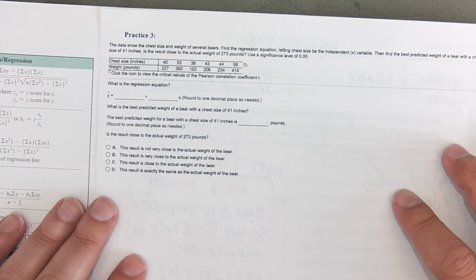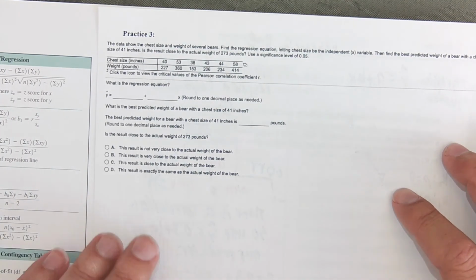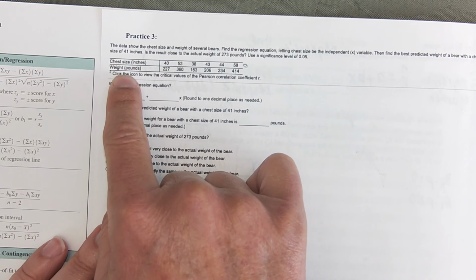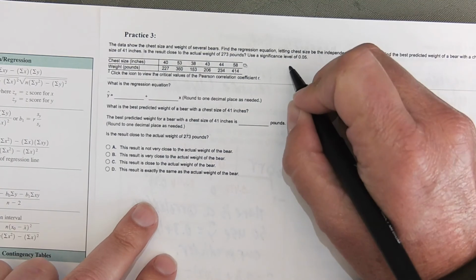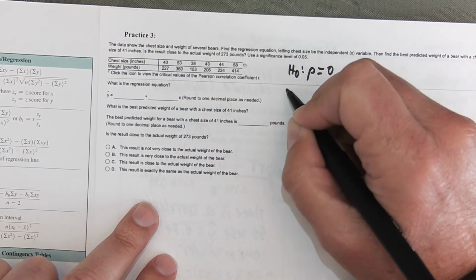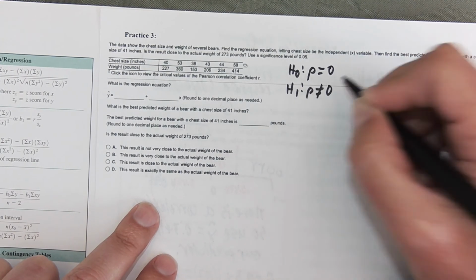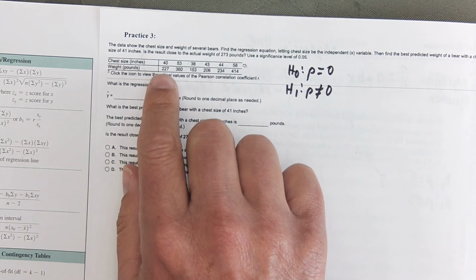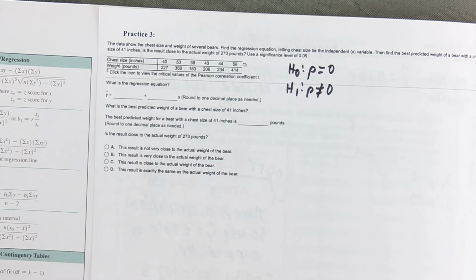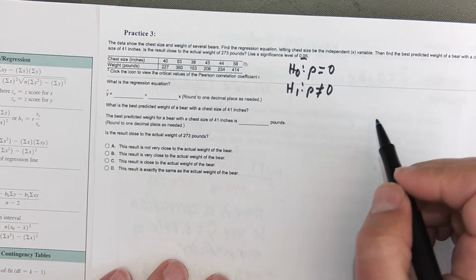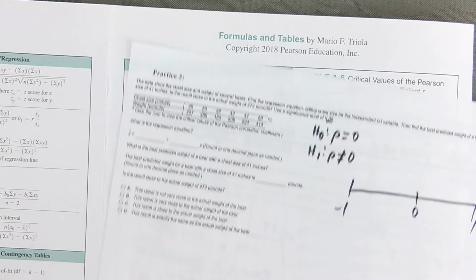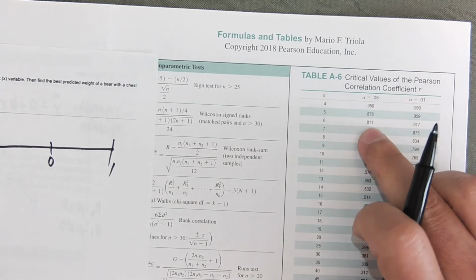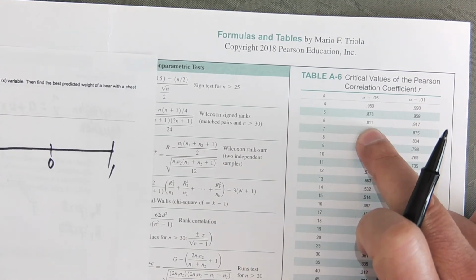Example 3. So now we have a bear's chest size compared to the bear's weight to see if there's a linear correlation or not. And now you notice we have data here, so we're going to actually do the full-blown everything in this case. So we're here. It looks like n in this case is 1, 2, 3, 4, 5, 6. And we have our significance level of 0.05. So let's draw this out. Again, 0.05 and 6. So here's my threshold, my 0.811, positive and negative.